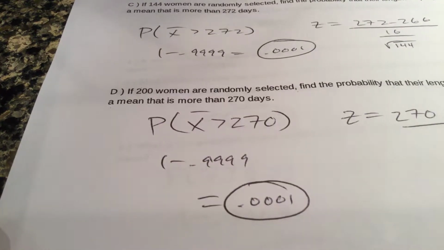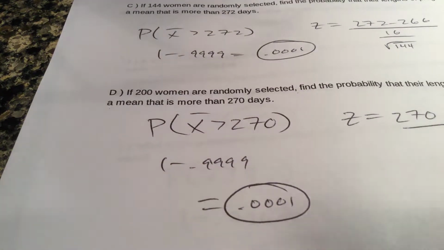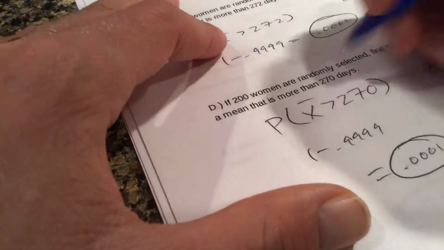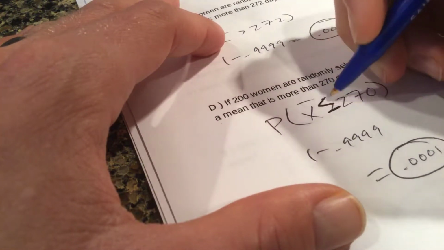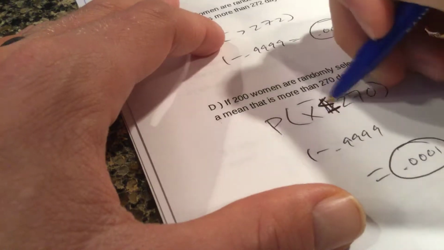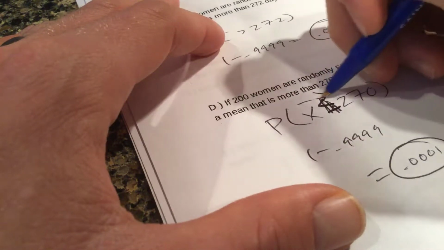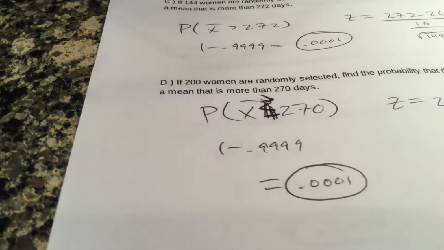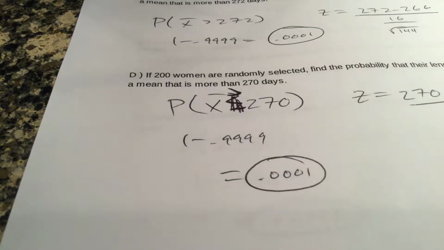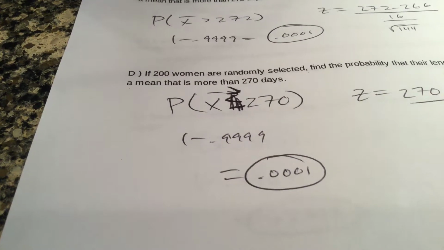200 women are randomly selected. Find the probability that their lengths of pregnancies have a mean that is no more than, that is wrong. No more than is less, I didn't even read that. Wait, I'm not reading correctly. Is more than. Yep, so I was correct there. It is greater than 270. That's funny. That is more than 270. All right, so we're going to keep that greater than.